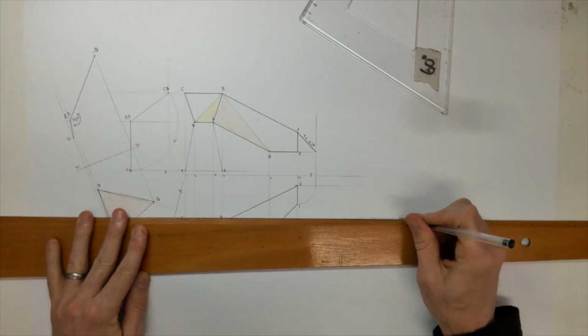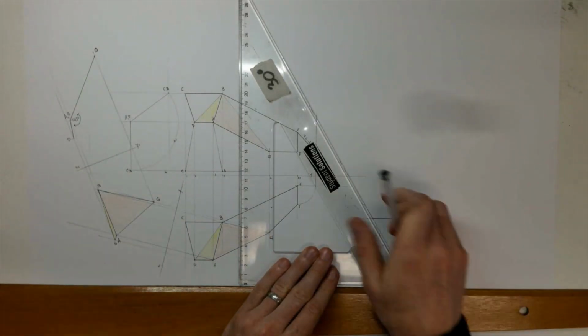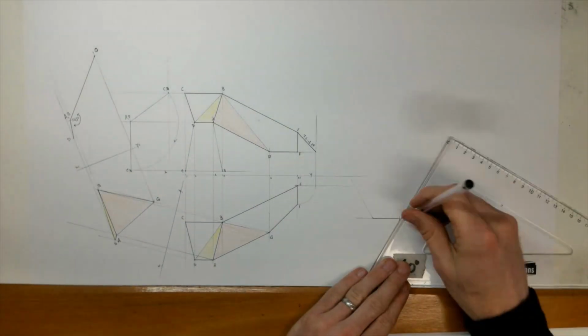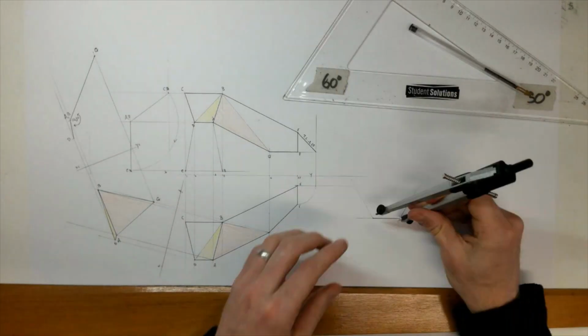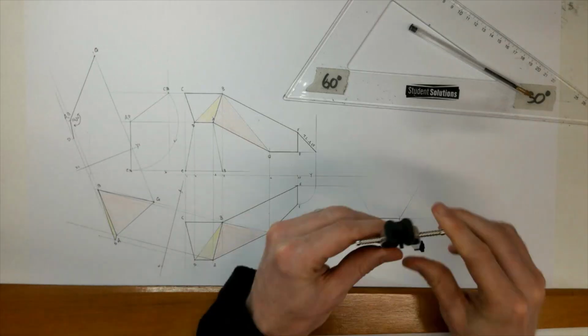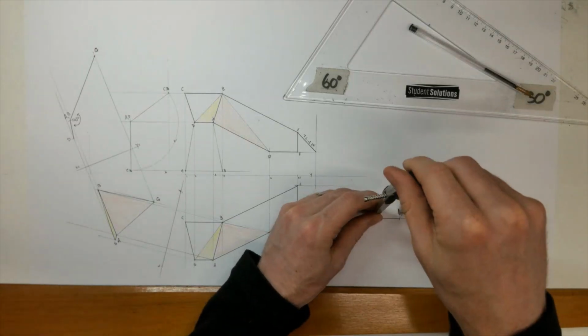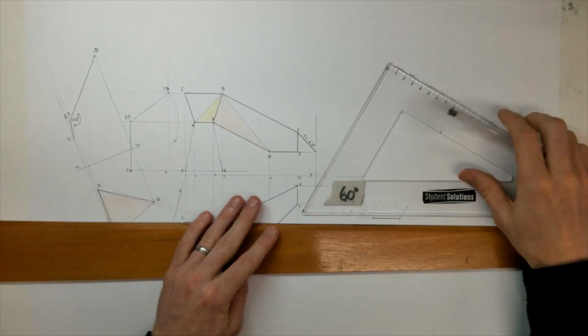We'll draw that in heavy. We're going 60 degrees. 60 degrees. Let's get that compass again. Swing it out. And swing it out. Okay, and back at 60 degrees again.